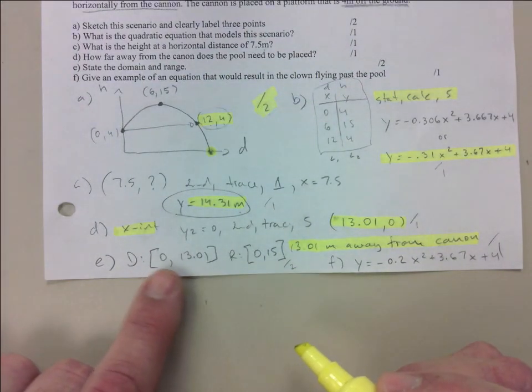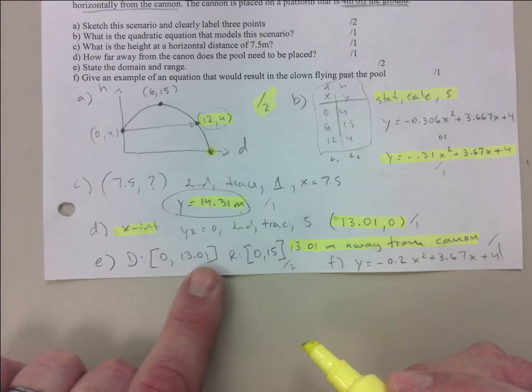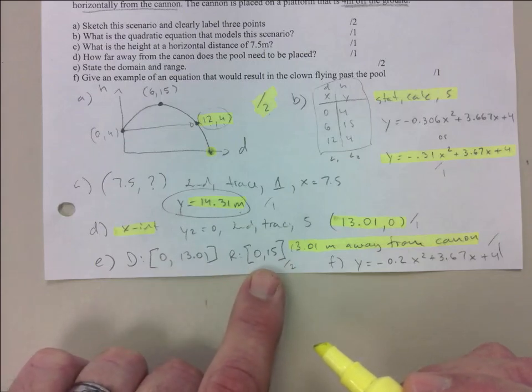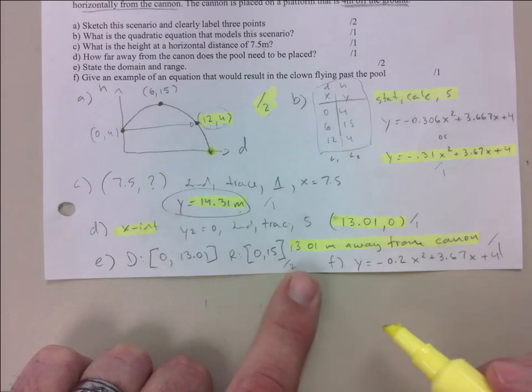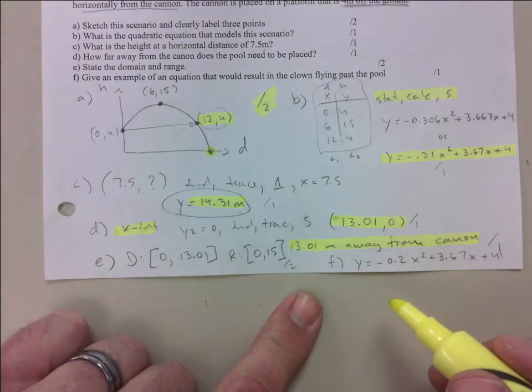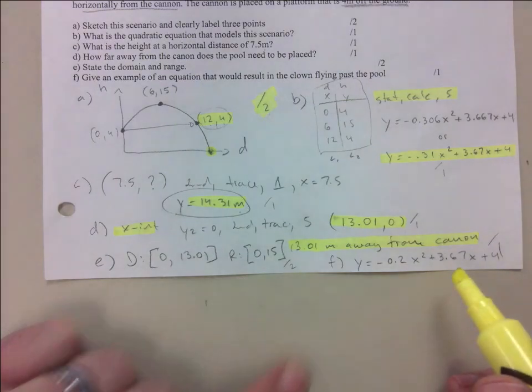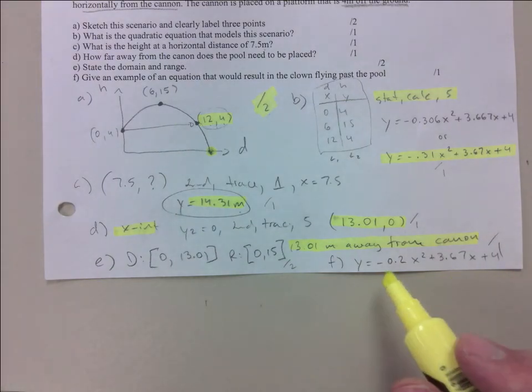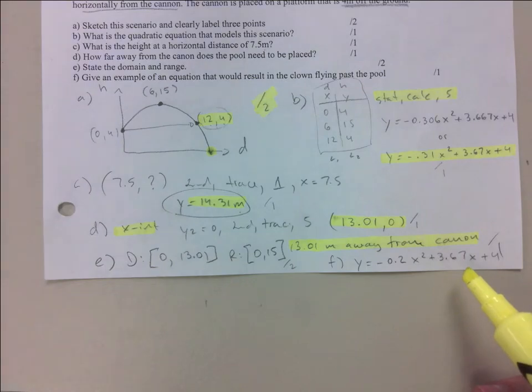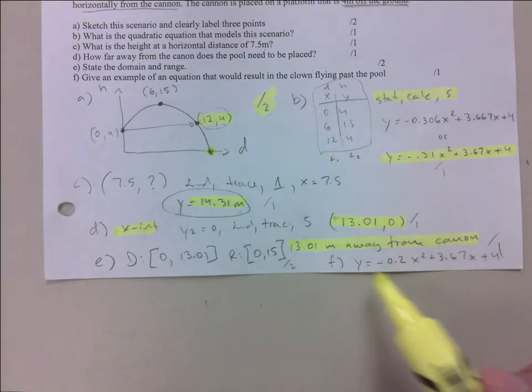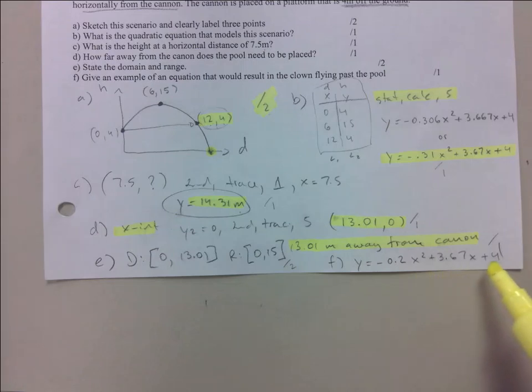Domain is obviously from 0 to 13.01, and the range is from 0 to 15. Give an example that would result in the clown flying past. May I just say what I would do if I were you: in Y2, enter some sort of equation that you think will do it, and then graph both, and you'll see one of them will go past your pool.